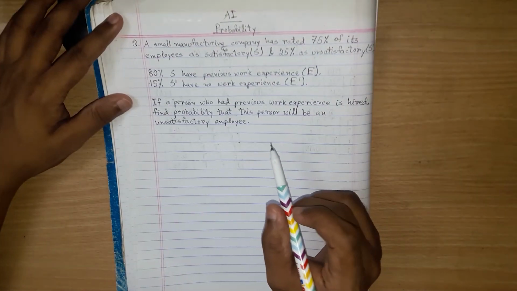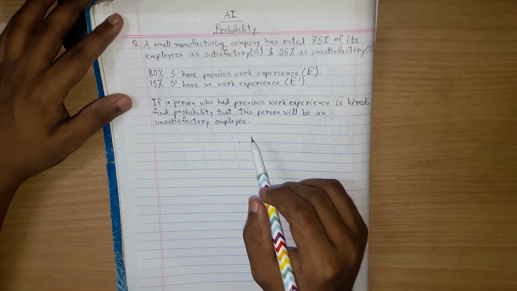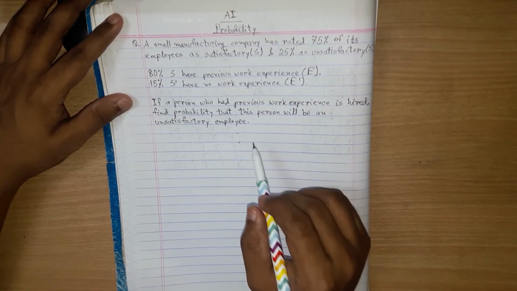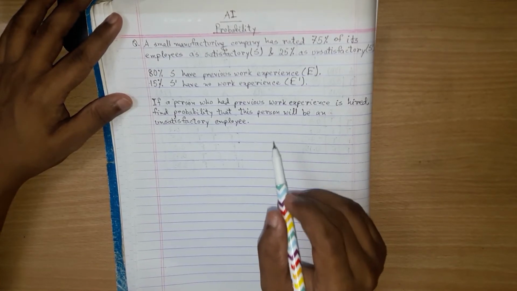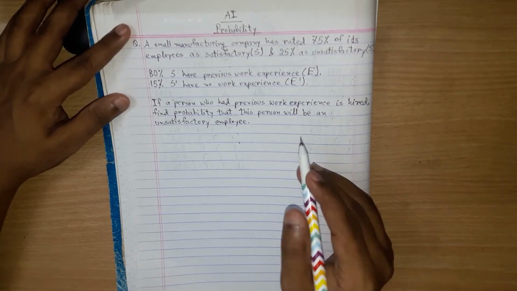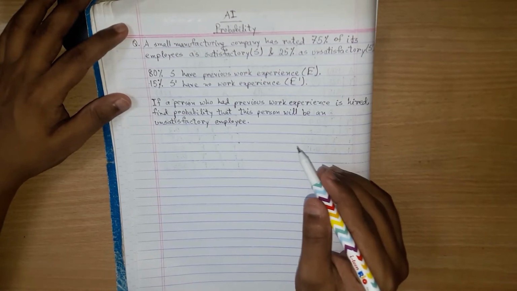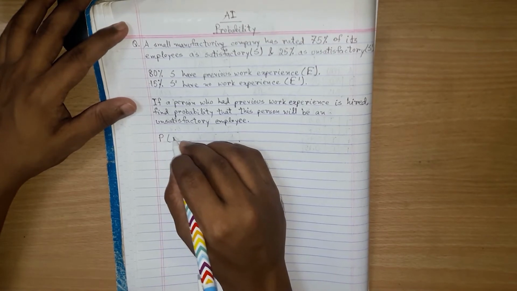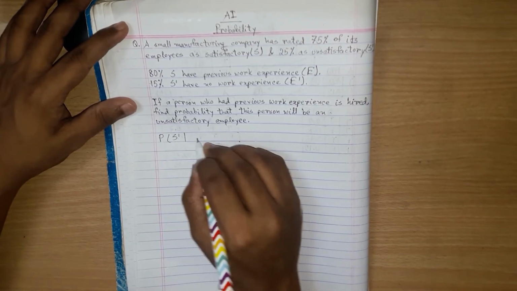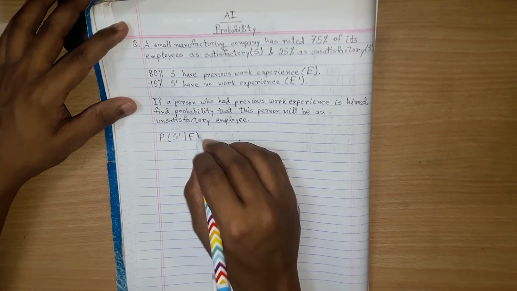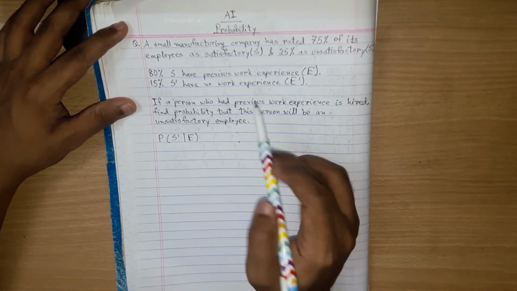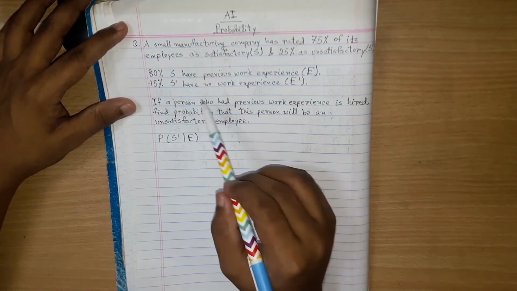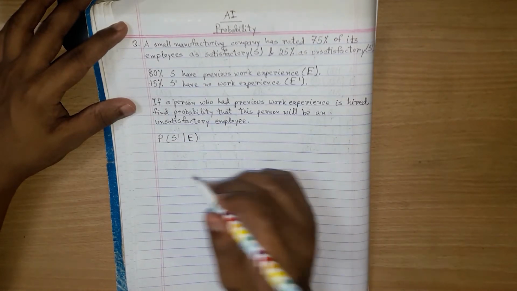So basically, you have to find the people that are not satisfactory employees given that they have previous work experience. So basically, it's going to be the probability of S bar given that they have work experience. First off, you're just going to use all these numbers and make equations.